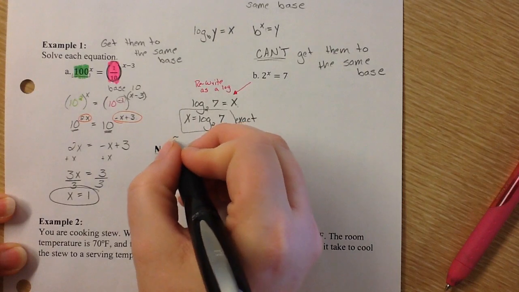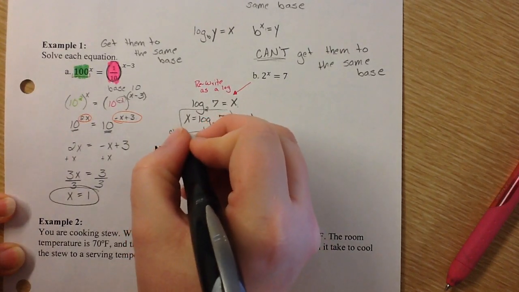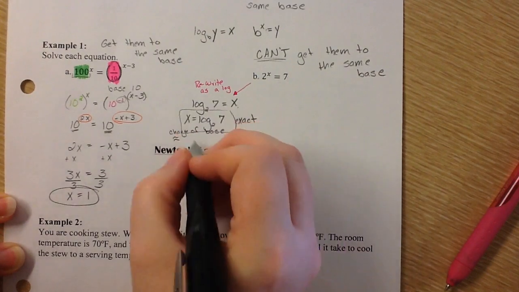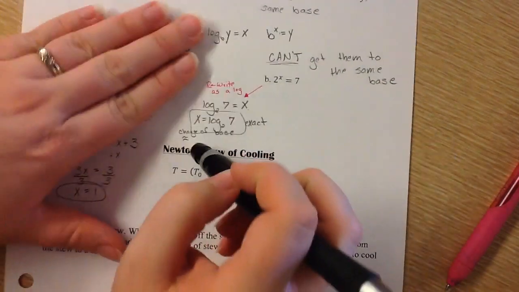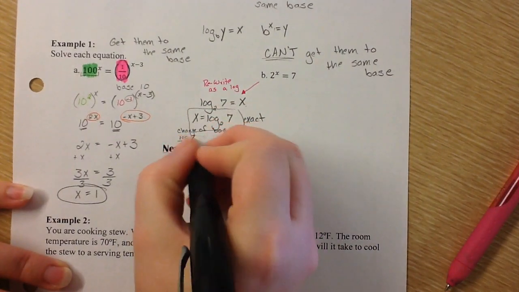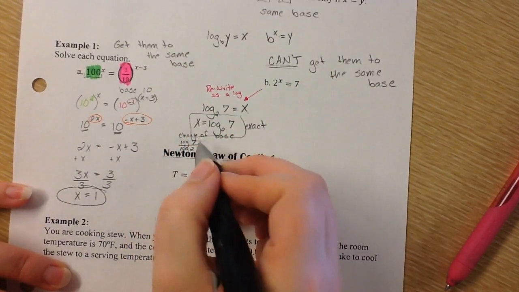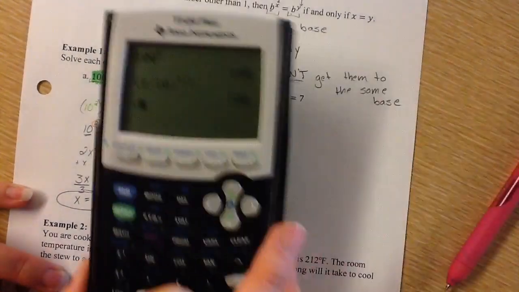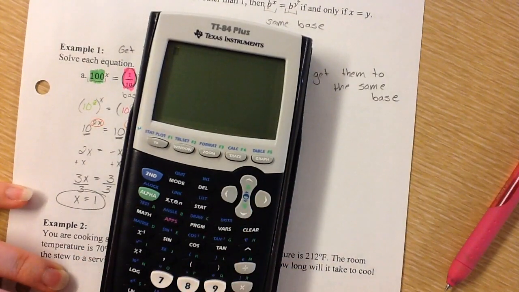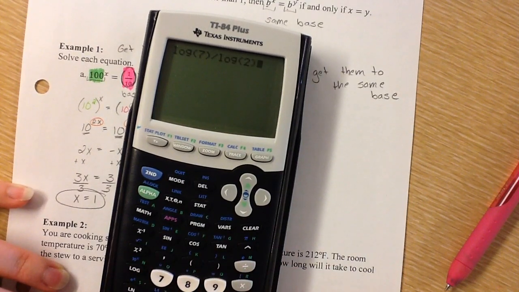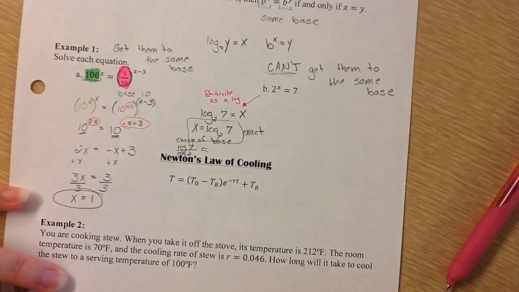To get the approximate, we would need to use change of base, which means I would do the log of 7, let's go base 10, divided by the log of 2. Log of 7 divided by log of 2, which is approximately, on my calculator, I'm doing base 10, log of 7, parenthesis, divided by log of 2. We get approximately 2.807.